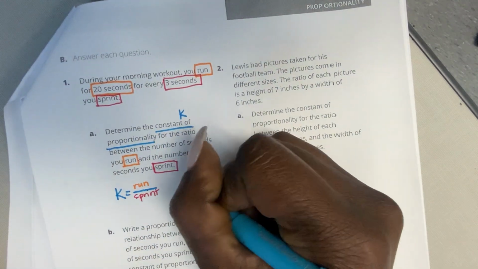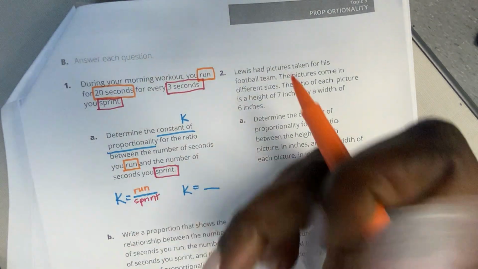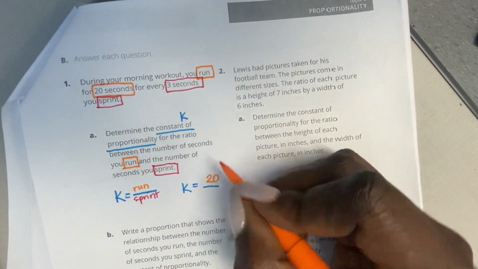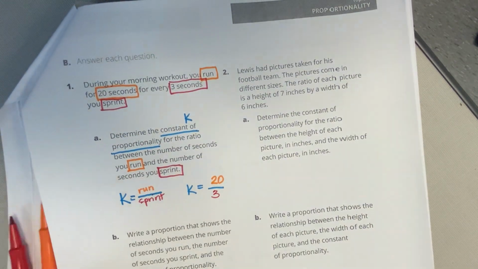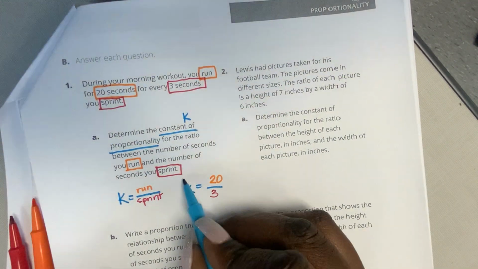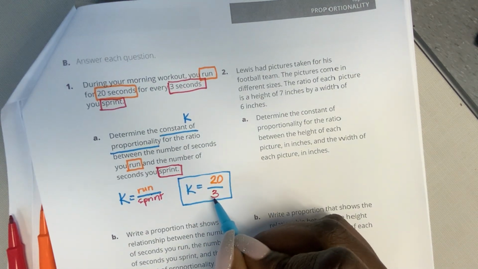So now let me write my constant of proportionality. Running in the problem took 20 seconds, and sprinting in the problem took 3 seconds. I cannot simplify this, so that is my answer. The constant of proportionality is 20 over 3.